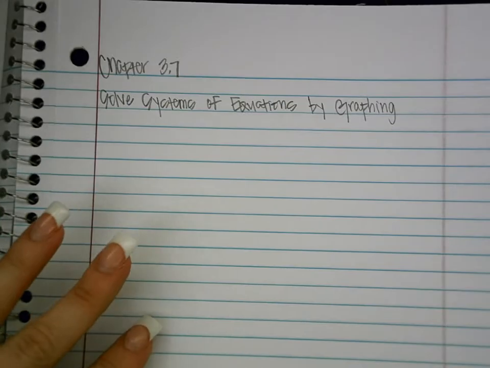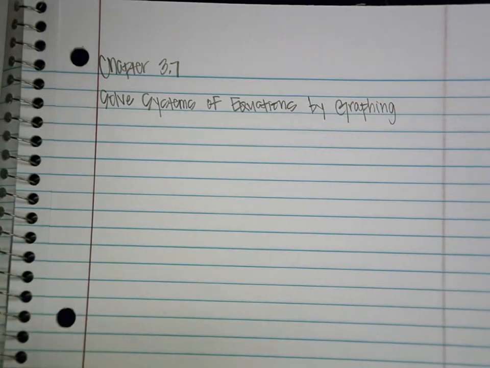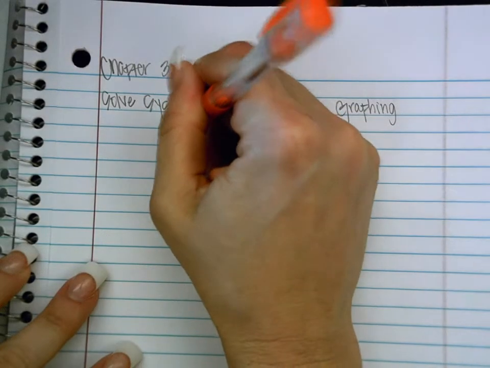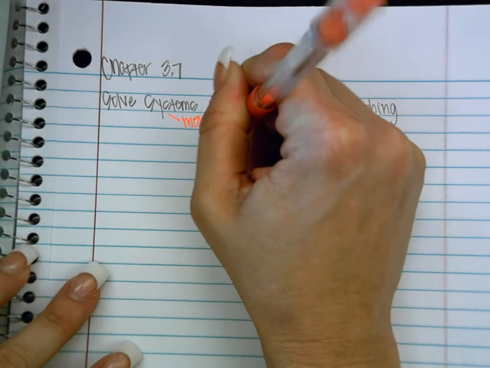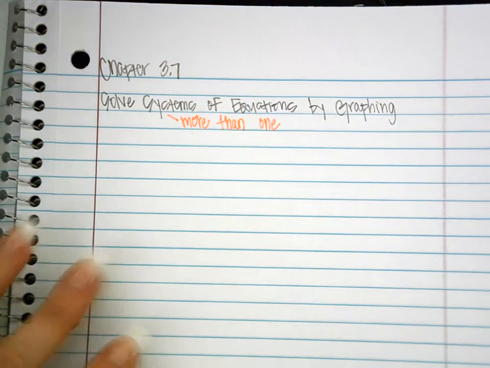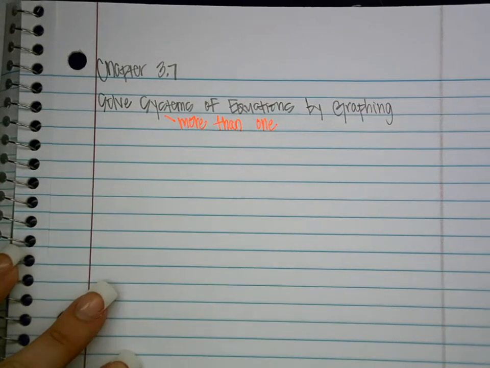Okay. So, does anyone know what a system of equations is? Not exactly. A system of equations just means more than one equation. So sometimes it could be 2, sometimes it could be 3, anything like that. So systems means more than one.